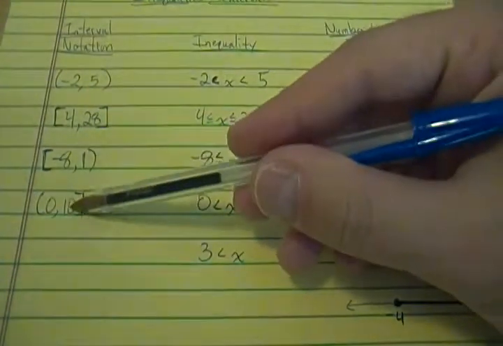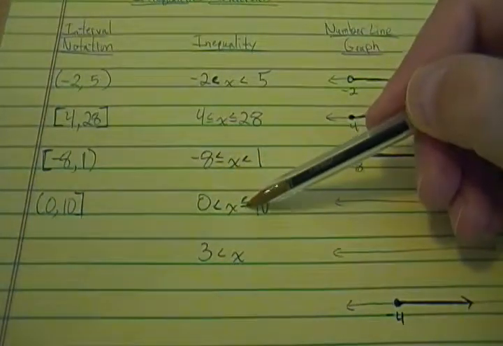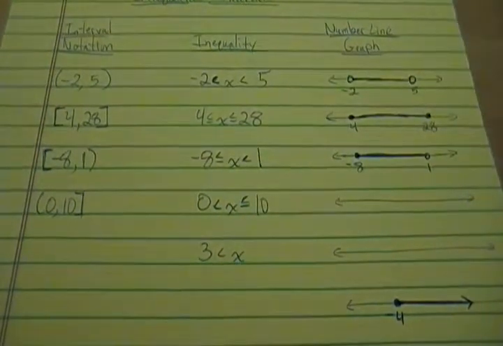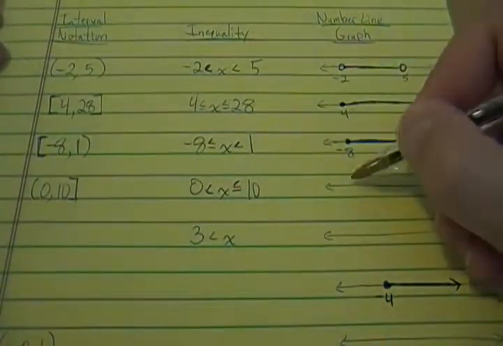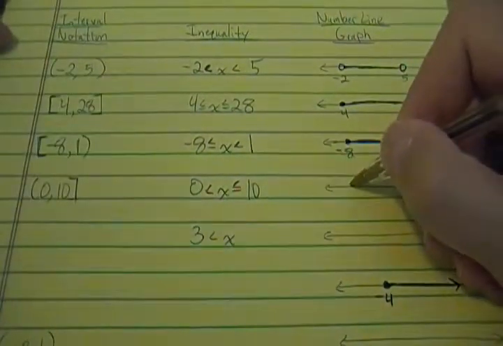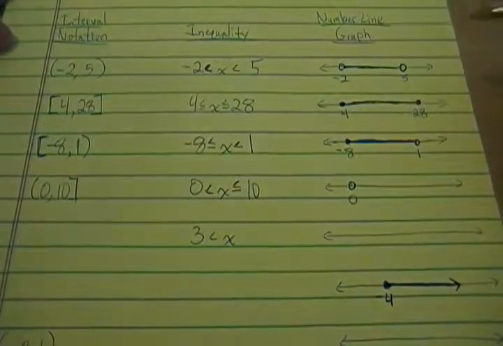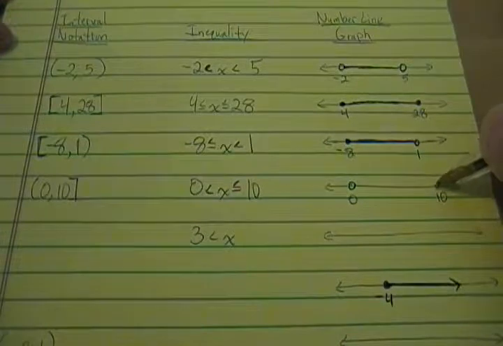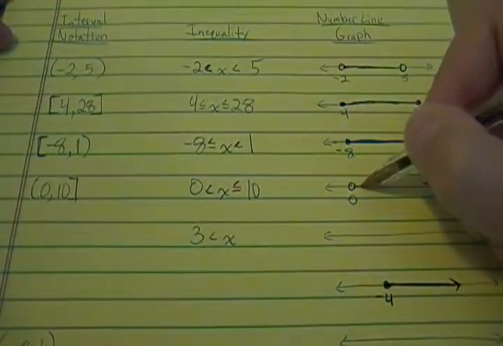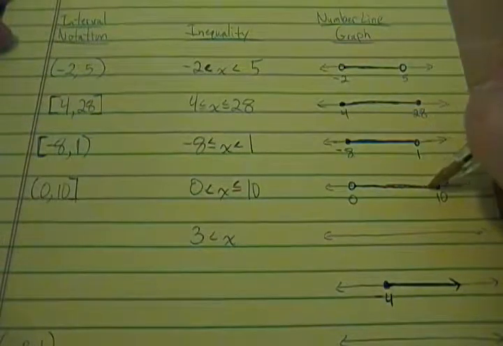All right, again, that square bracket means we can use the number 10, which means x over here can be equal to 10. And then when I go to the number line, I start with my left number. 0 is not included, so I make an open circle, write 0 underneath it. My right-hand number is 10, which is included, so I do a filled-in circle. Right? That filled-in circle means that we can use that number, and then I darken in the line between them.